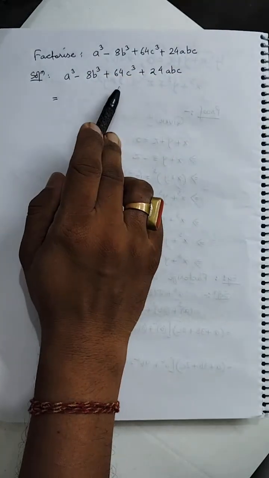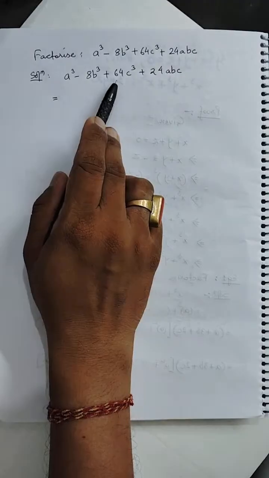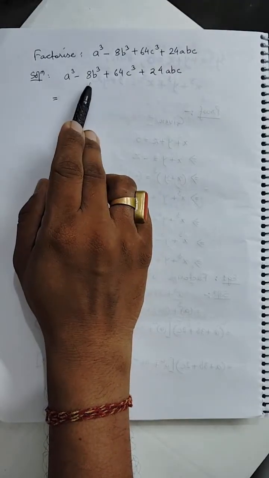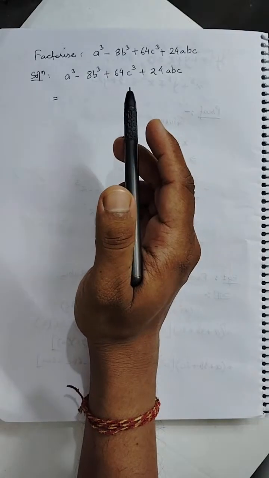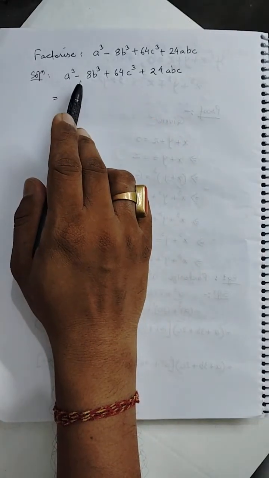So always three terms can be expressed in form of cubes. 64 is how much? 4 cube. 8 is 2 cube. And a can be written as a whole cube rather.